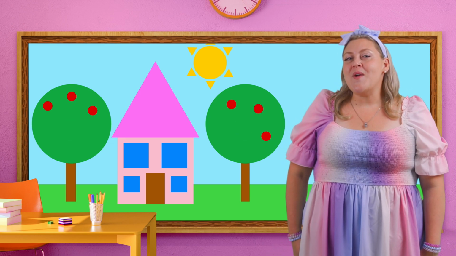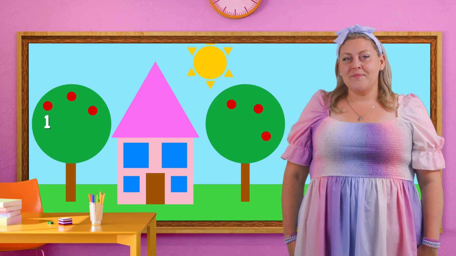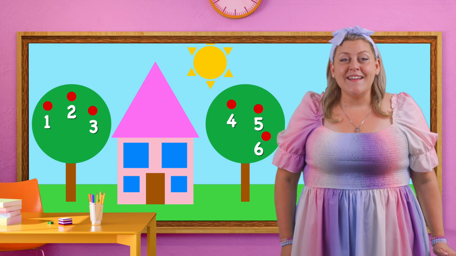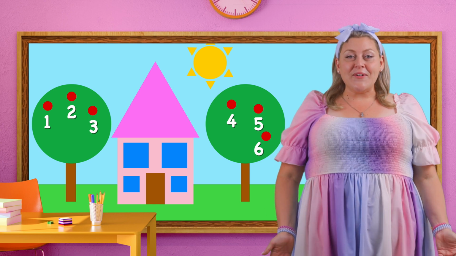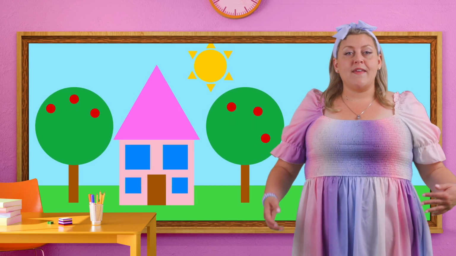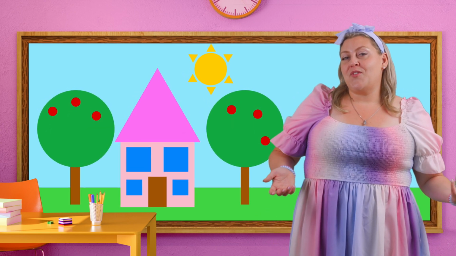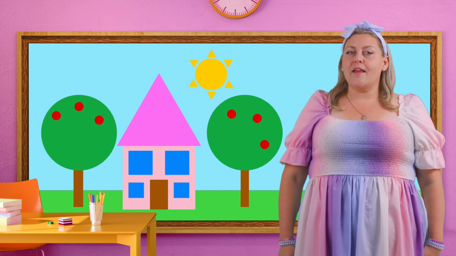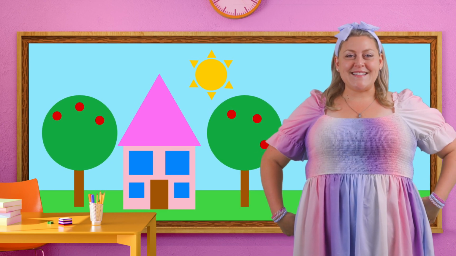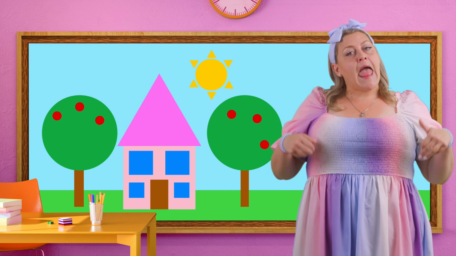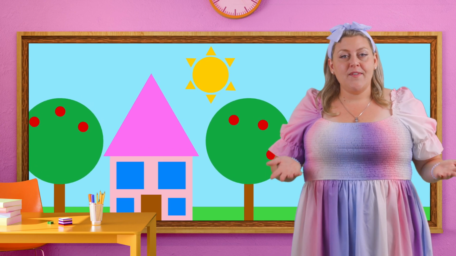How about the red circles? How many red circles do you see? 6? You see 6 red circles? Me too. Great job. We've counted the circles, squares, and rectangles. What other shapes do you see? Yes, triangles. I see triangles too. How many triangles do you see?